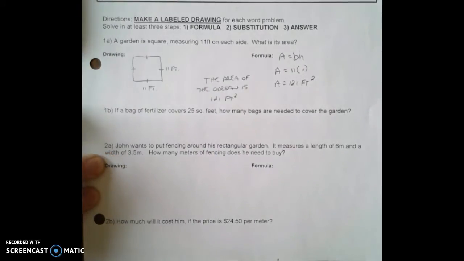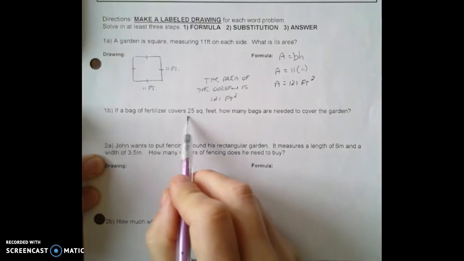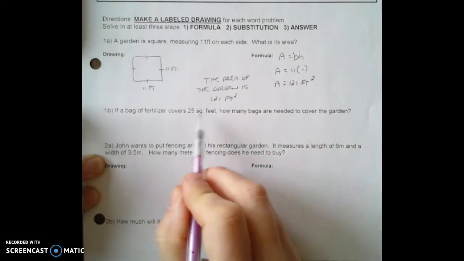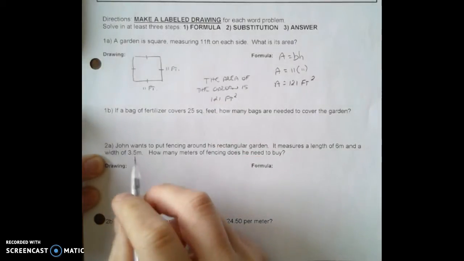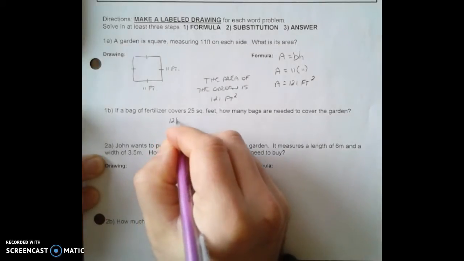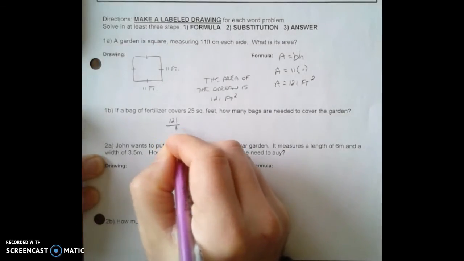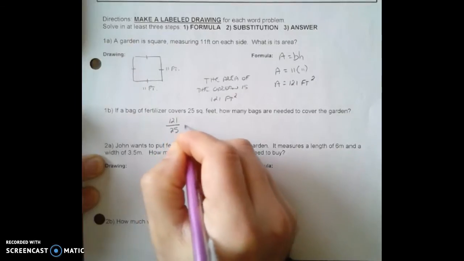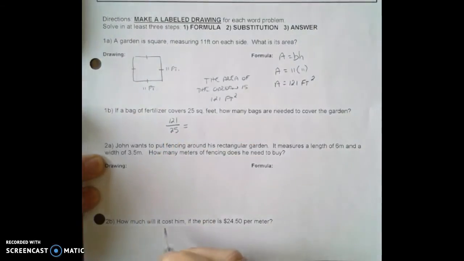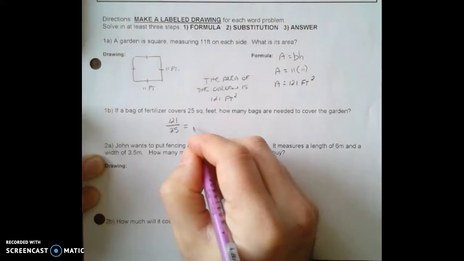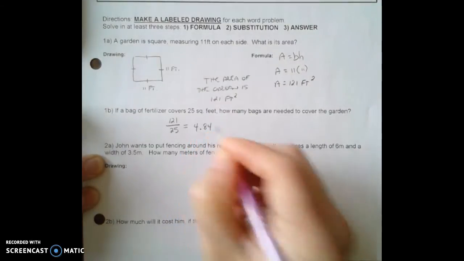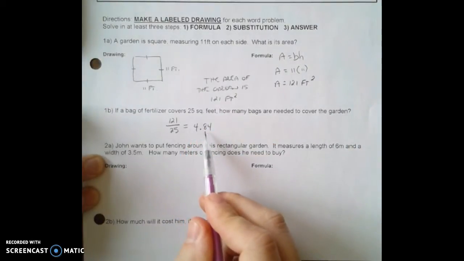In part B, they want to know, if a bag of fertilizer covers 25 square feet, how many bags are needed to cover the entire garden? We know that one bag will cover 25 square feet, but the entire garden is 121 square feet. So we take the 121 square feet and divide that by the 25 square feet for each bag. When we do this division, we end up with 4 8400ths, so we would need 4 8400ths bags.